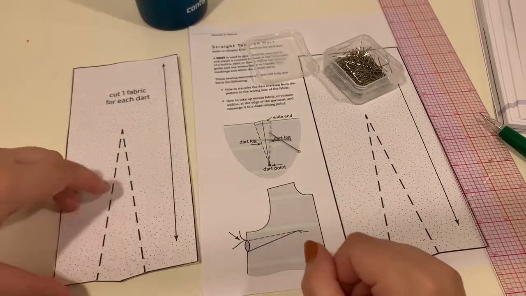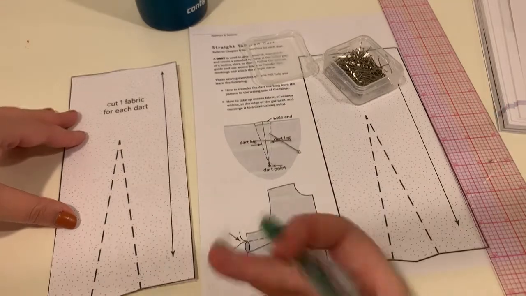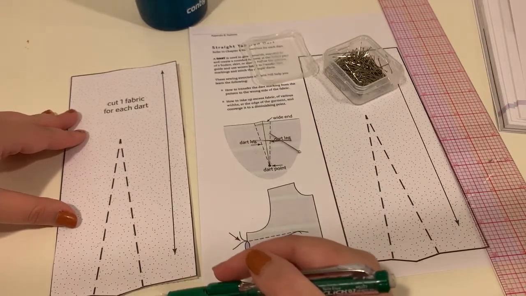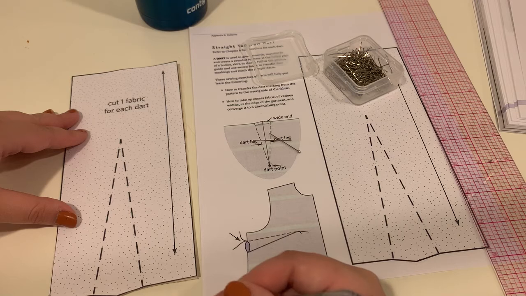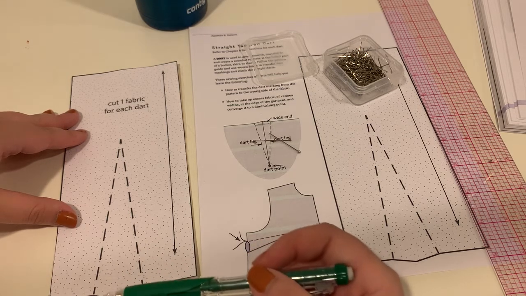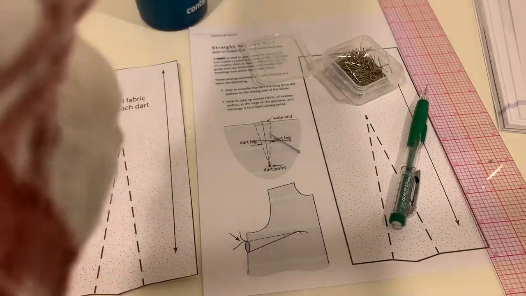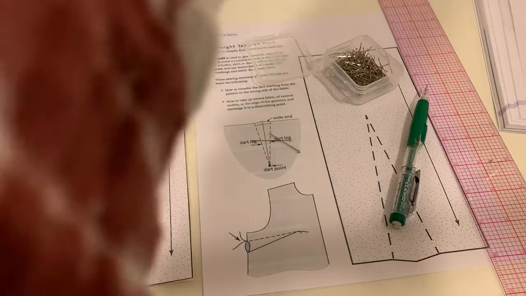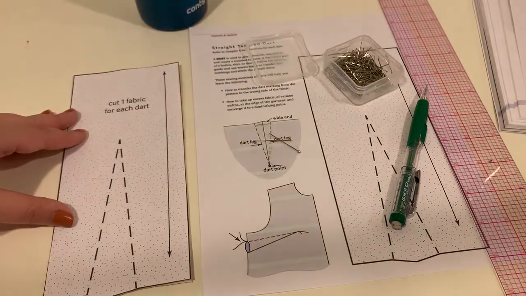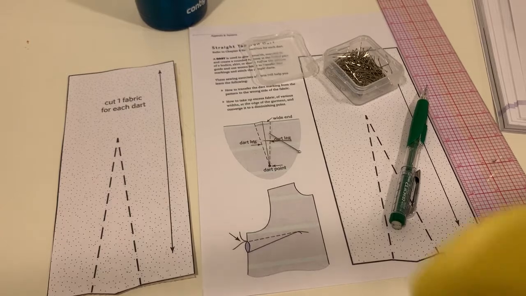Okay, so once you have your pattern piece cut out, we need to transfer our dart markings to the pattern piece. If we were doing this on an actual garment on the final fabric, we could use your temporary chalk that looks like this.